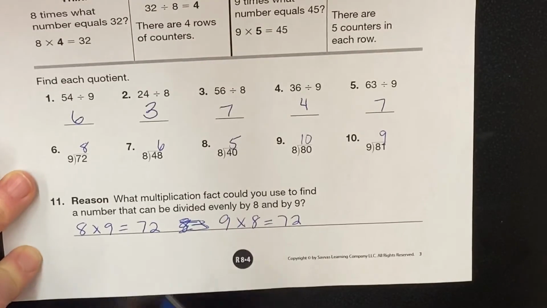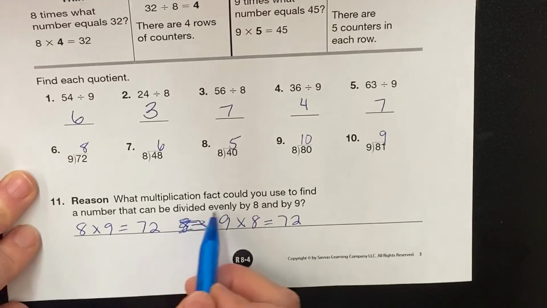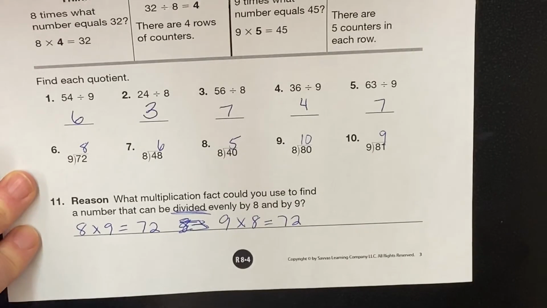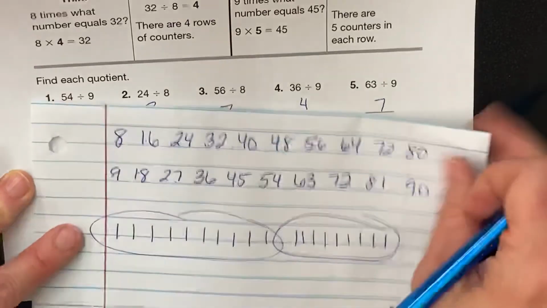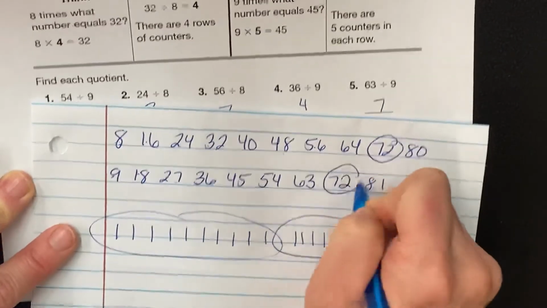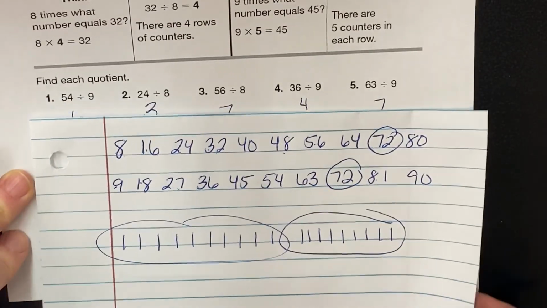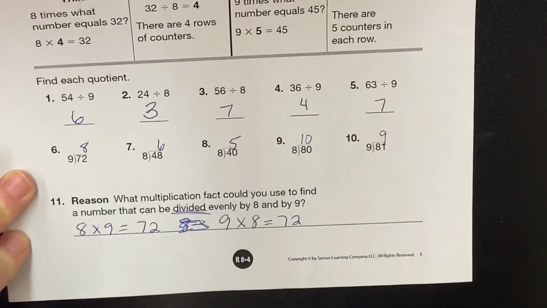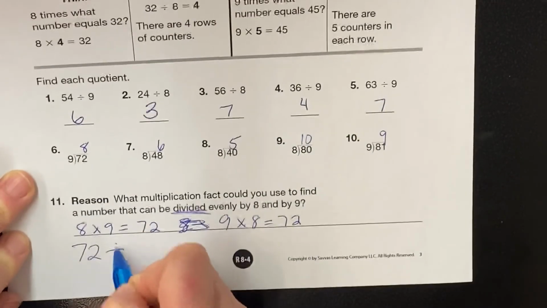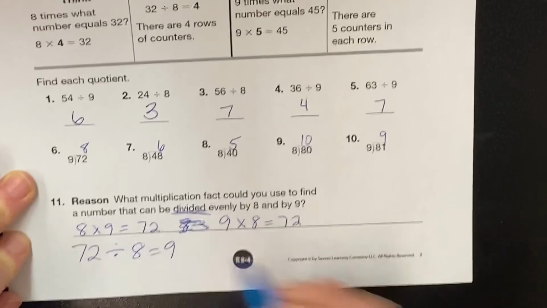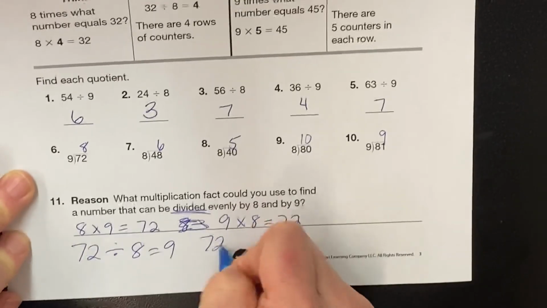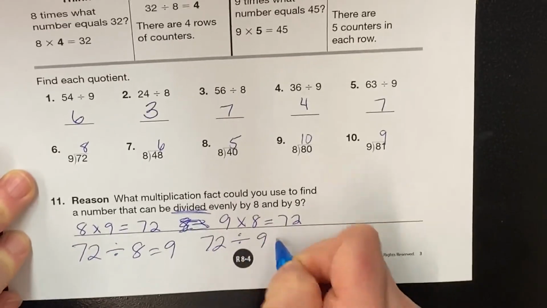Okay, so that's the multiplication fact that we can use to find a number that can be divided evenly by 8 and by 9, because there's a 72 in both lists of multiples. So I could take 72 and divide it by 8 and get 9, and I can take 72 and divide it by 9 to get 8.